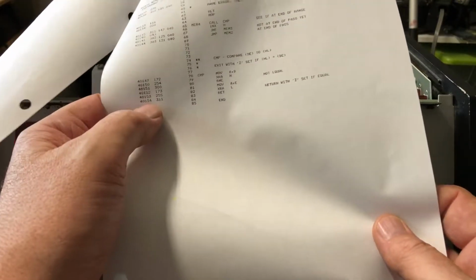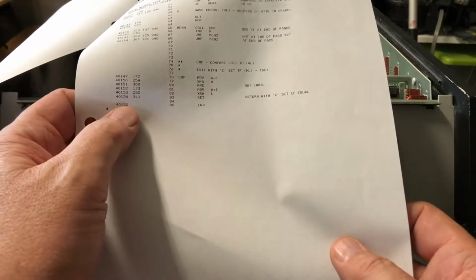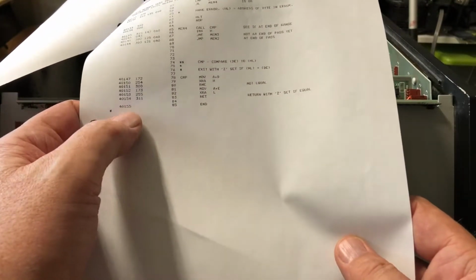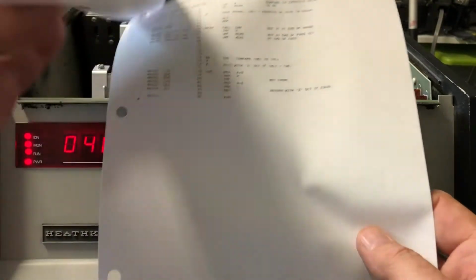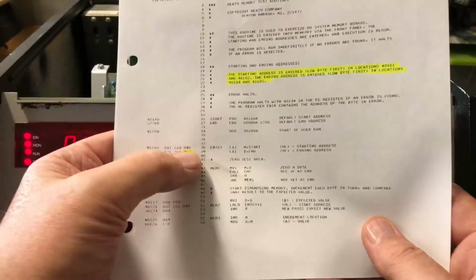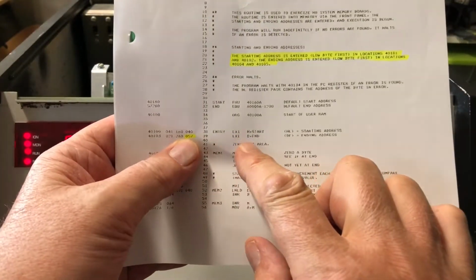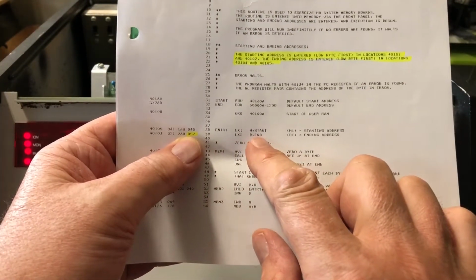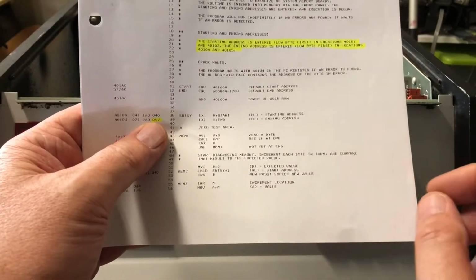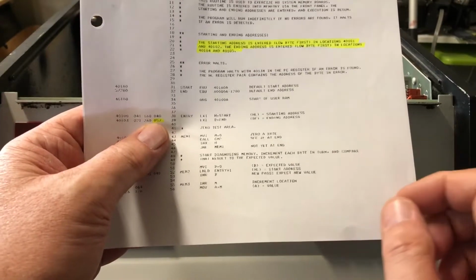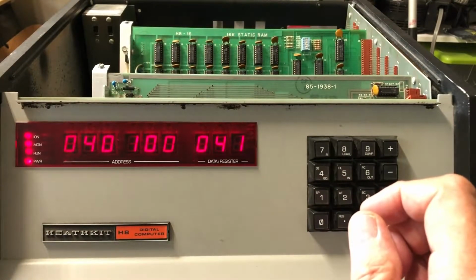Actually, 040154, 155 is actually the end. So what that does is start the memory test right above where we've entered the memory test into memory. And then this LXI D of end is setting the final memory address. And this basically loops through, and it writes all zeros, and then 001 and 002, etc., to all those locations.